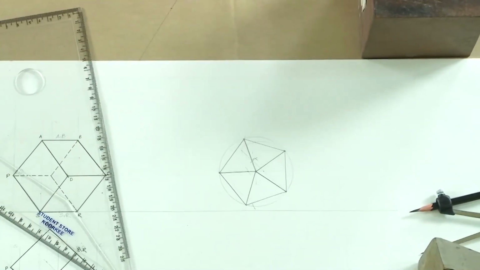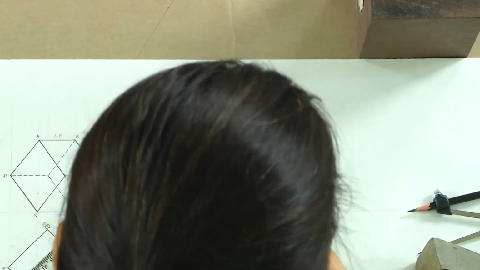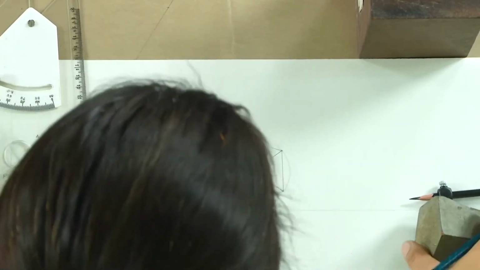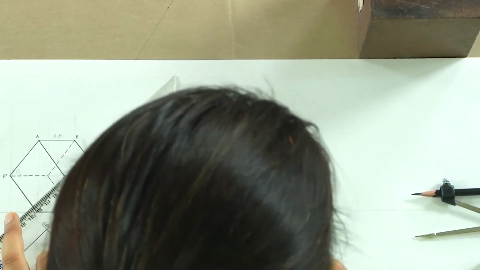So let's assume that this cone has a height of, say, 7 centimeters, which is this. What we see from the top is this face which is flushing.